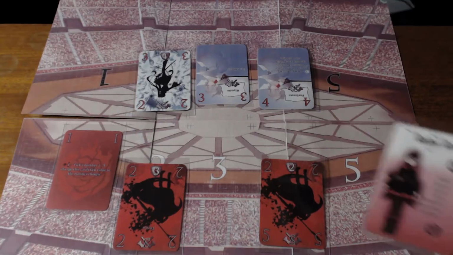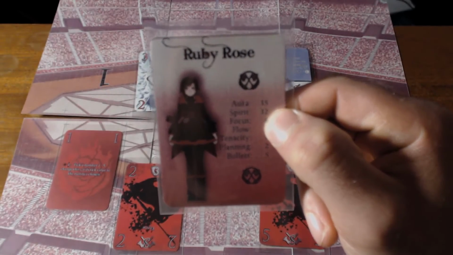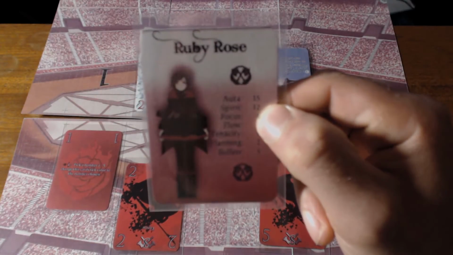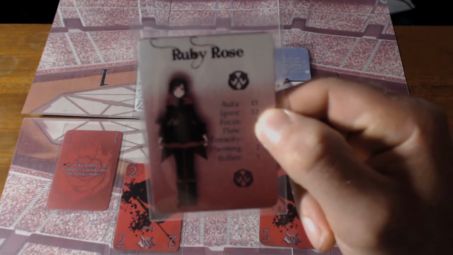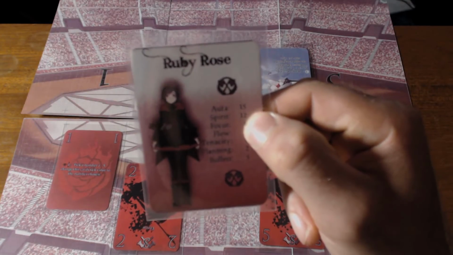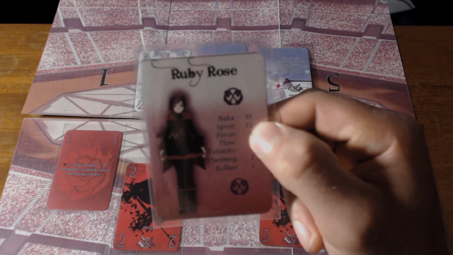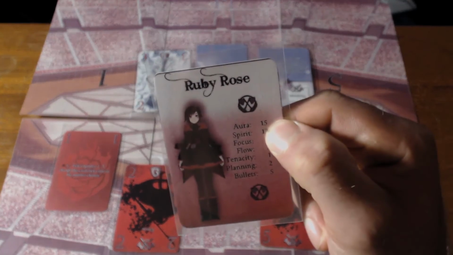And overflow damage is subtracted from your spirit stat here. So if I was on 12, the full amount, I would now have a spirit value of 10. And remember, like I said earlier, if your spirit is reduced below 0, then the damage would go to your aura instead.